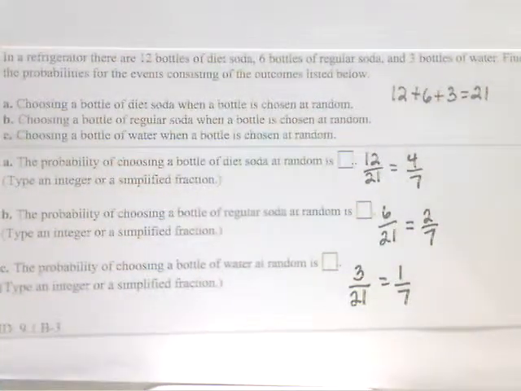Okay, so that's how we find probabilities here. Okay, and that should be enough to assist you with some of the homework in section 9.1.